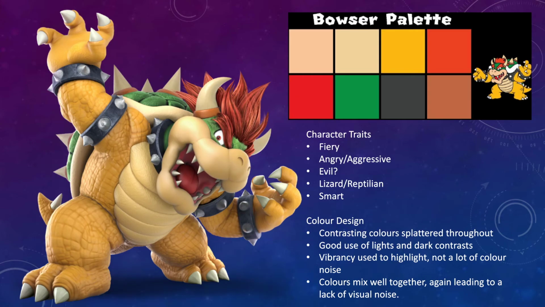Bowser has basically the same colour palette as Mario. Yeah, well, the only thing he's not using is blue. So his colour palette. So we think of the traits. Okay, we think of Bowser.